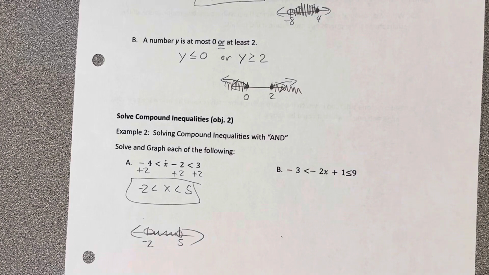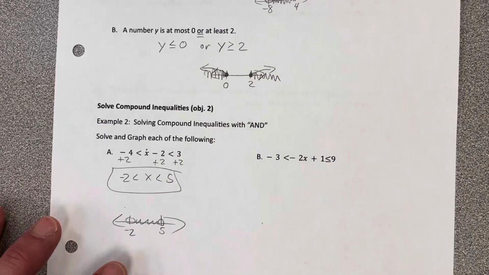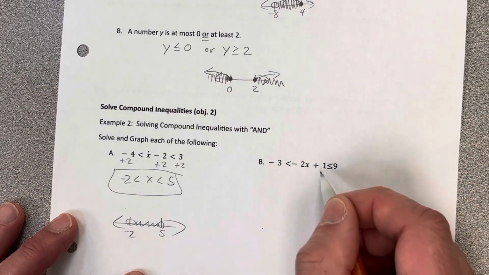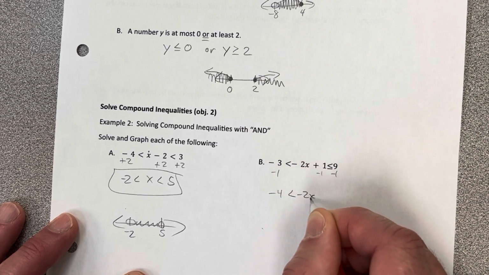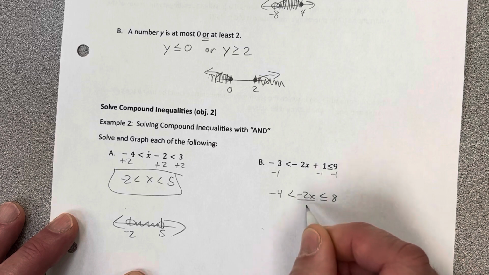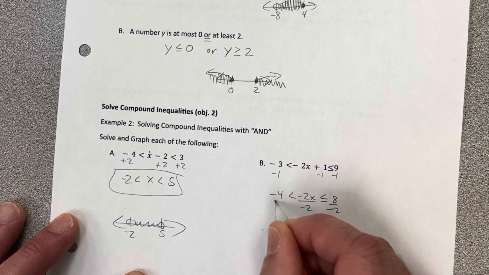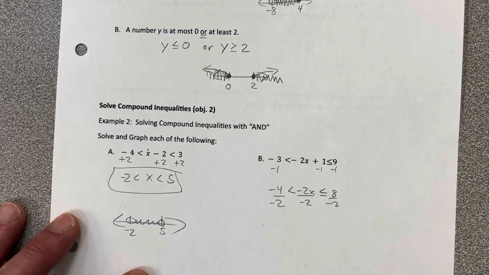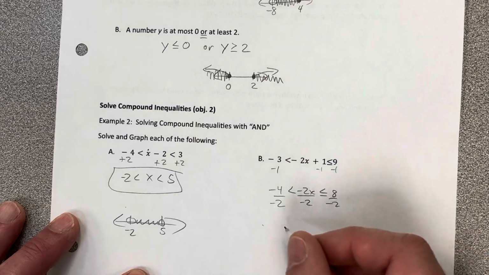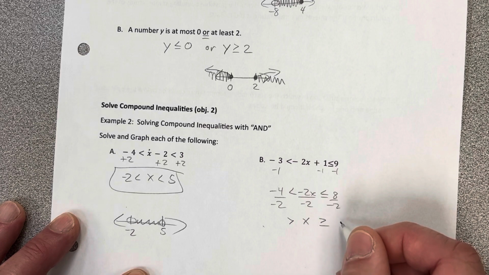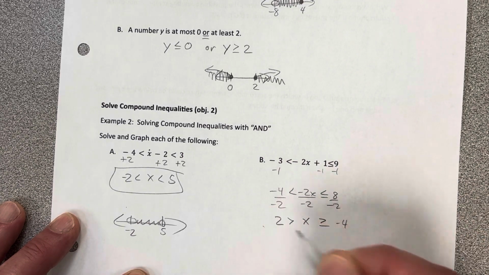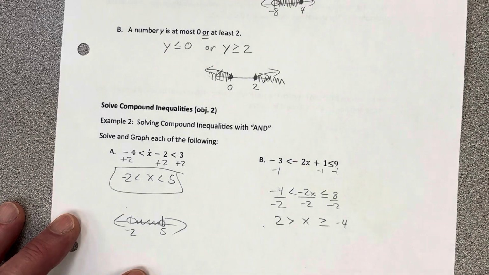And less than 5, greater than 2, it works out to be a classic AND problem. On this next one, two-step equation. Subtract the 1 from everything. Divide the negative 2 to everything. And we're dividing by a negative to multiple sides of inequalities, so we got to flip the inequality symbols. Don't forget that. And then we're going to get a negative 4 here and a 2 here. And I would say we're done.